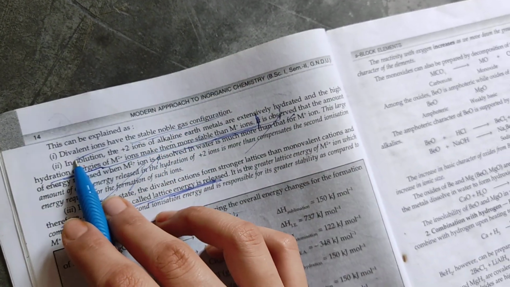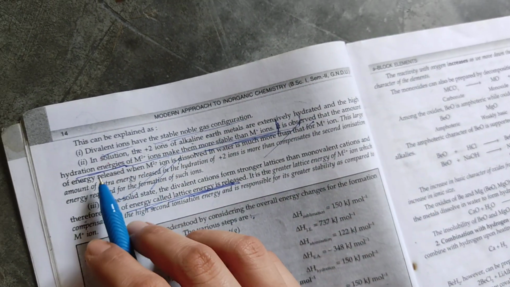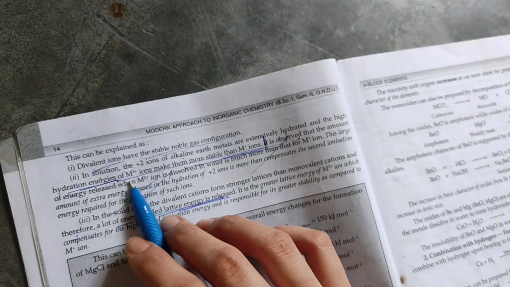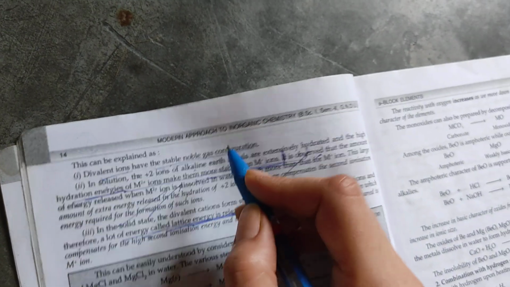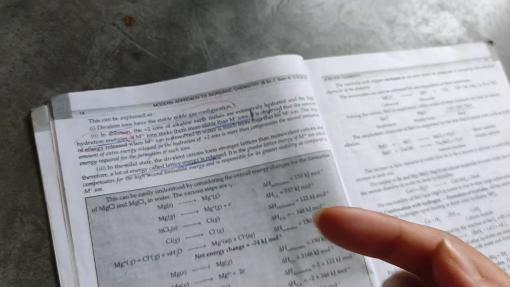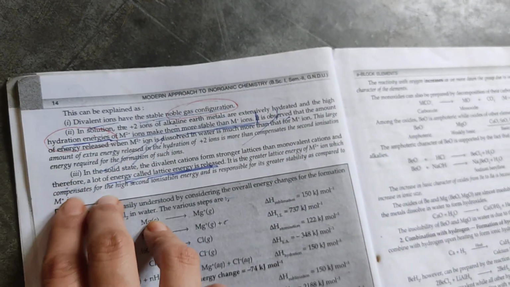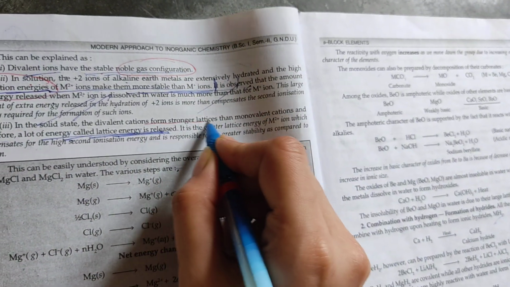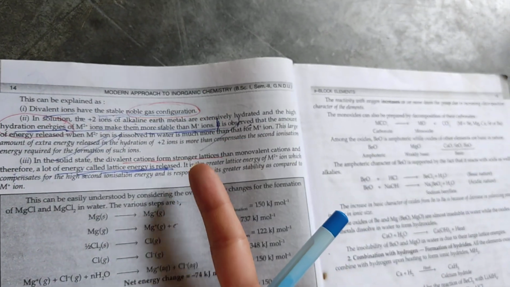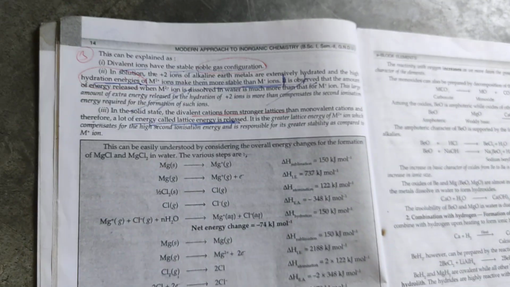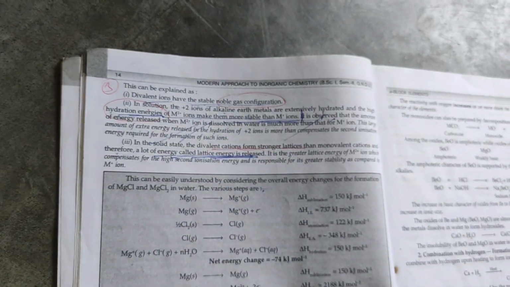Divalent, and after becoming divalent, they have a stable noble gas configuration. Moreover, in solution, the +2 ions of the alkaline earth metals are extensively hydrated. High hydration energy makes them more stable. So the first point was noble gas configuration. Second is the hydration energy. They say that the +2 ions get more hydrated. Then the third one, in the solid state, divalent forms a stronger lattice. Stronger lattice in the solid state. In the solution state, they are highly hydrated too, and they also get the noble gas configuration. This question you can expect for 3 marks. So these are the 3 reasons that have been provided along with it.